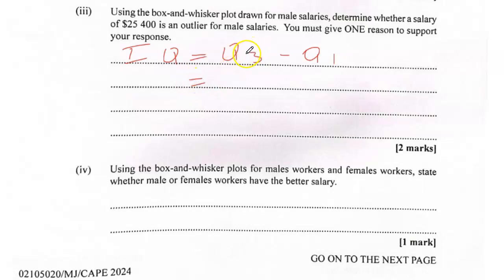So remember, Q3 for the males was 24,150 and Q1 was 22,450.